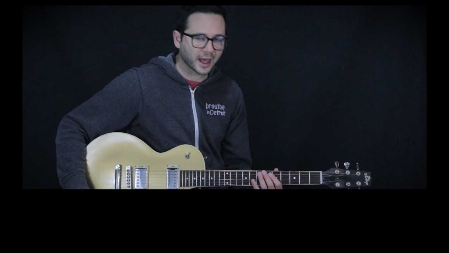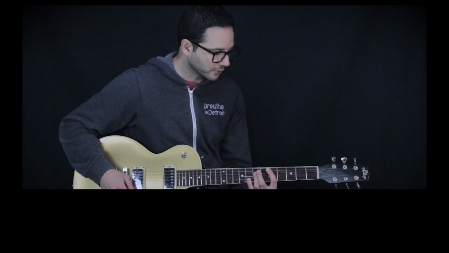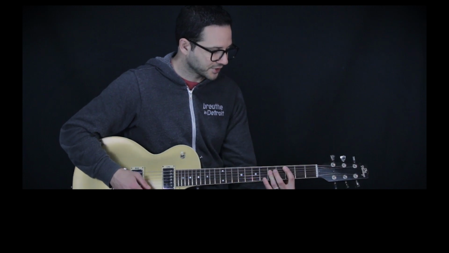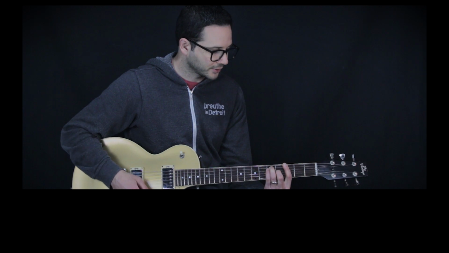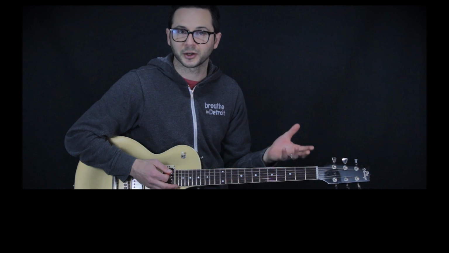The first thing we want to look at is what the chord progression is behind the lead part. We're just going to be going D, A, C, G. So we want to keep those chords in mind for the lead part that we're going to get into.